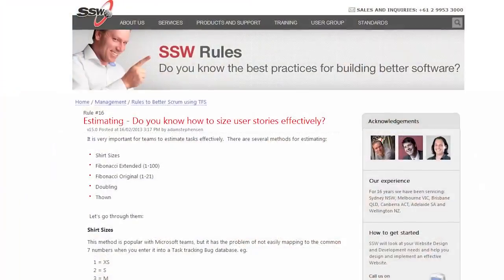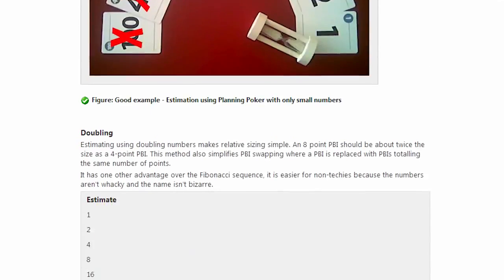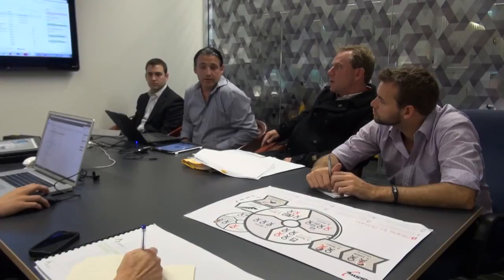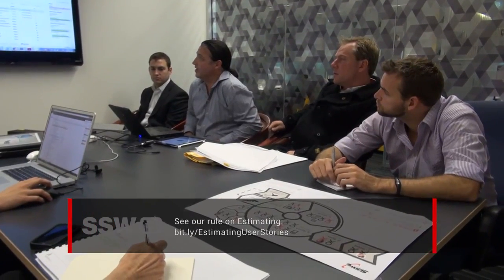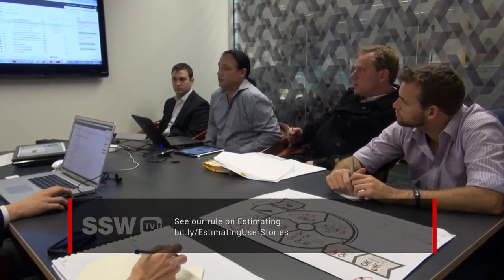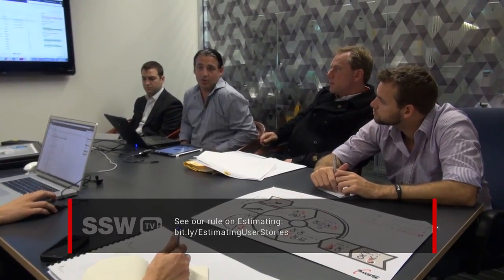Same scale, like 1, 2, 4, 6? We should keep it at the same scale. Yep, so doubling numbers, 1, 2, 4, 8, 16, and once again, it's all relative. So the idea would be to pick a middle of the road user story and give it a middle of the road value. So make that approximately an 8 and then size everything else out.